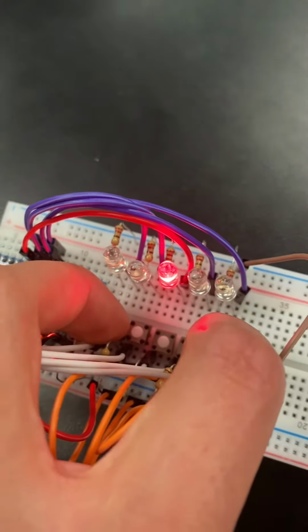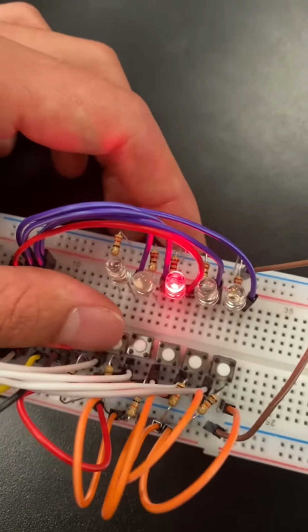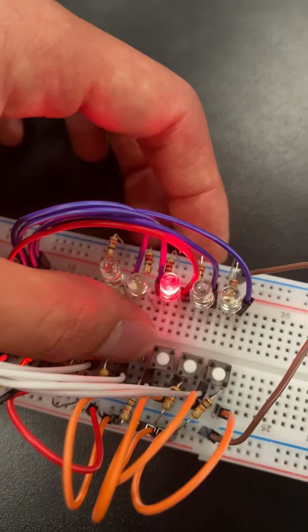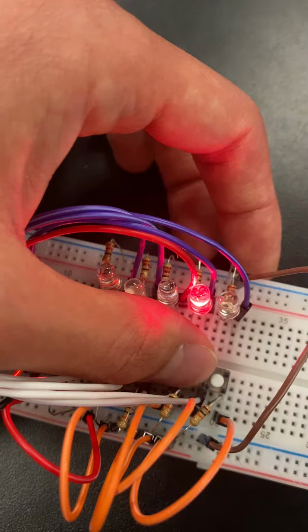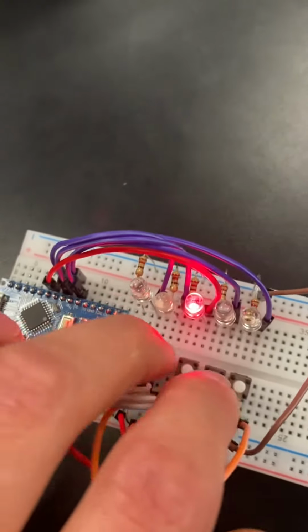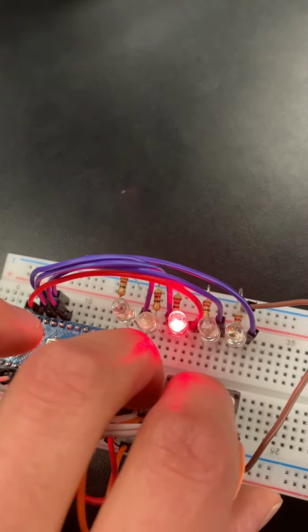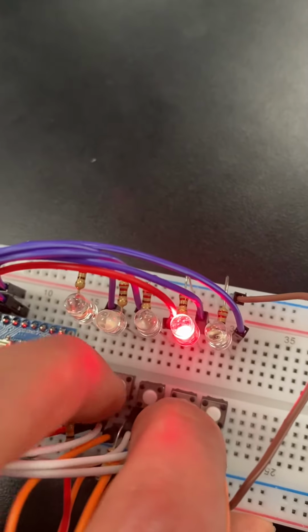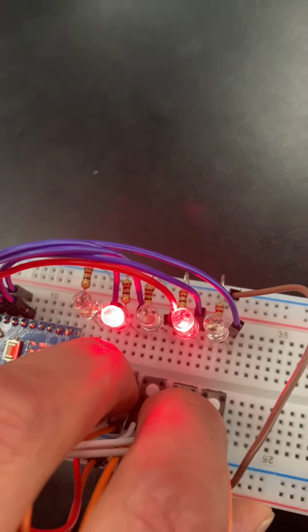move in two directions. And then with the motors, if it's light to the left, it'll turn the left motor, and if there's light to the right, it'll turn the right motor. And then if it has light in front, it'll turn on both motors.